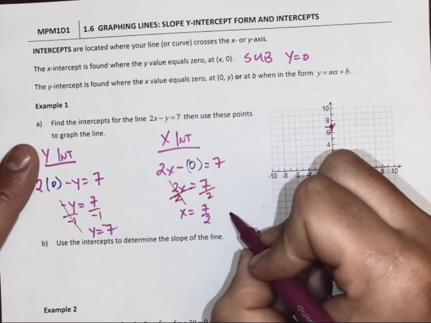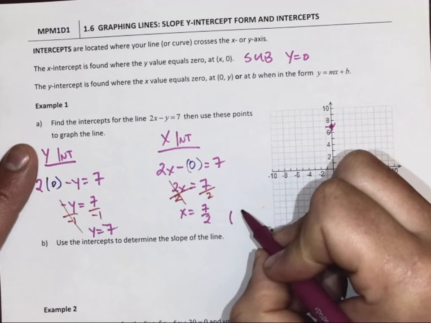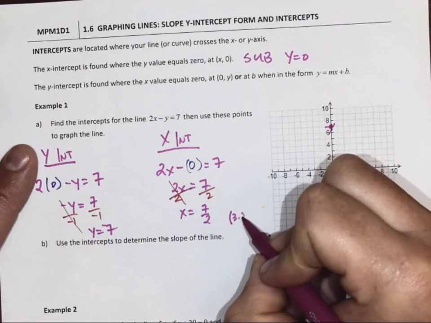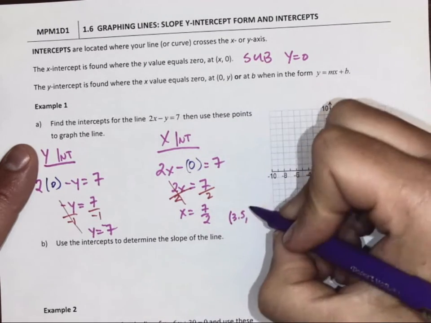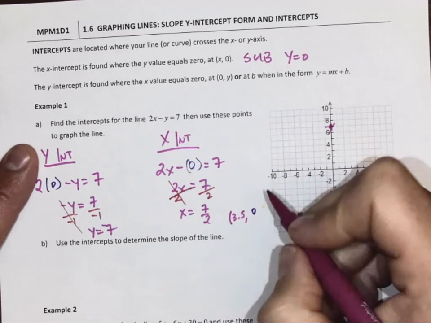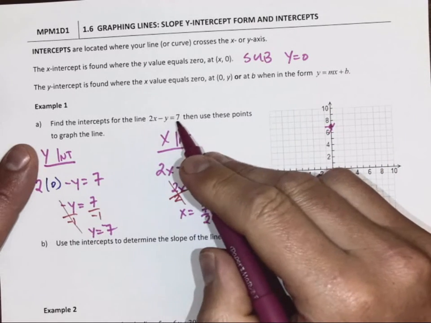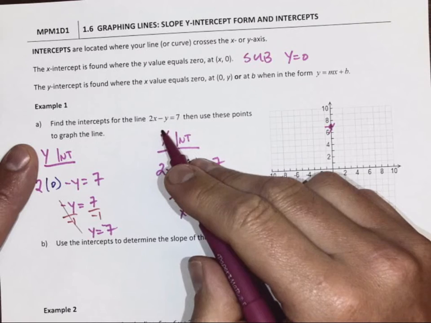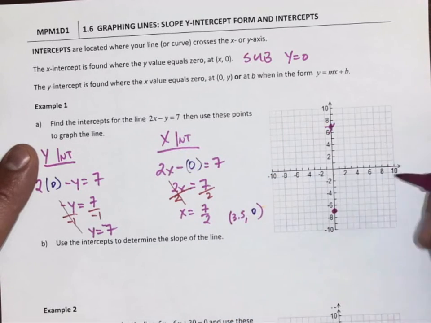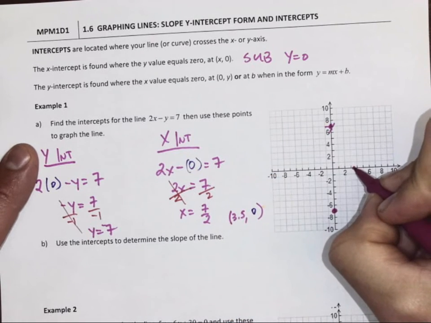So that means that that point is 7/2 or 3.5, 0. It's just a point. We could sub in any value for x and find out what y is, and that would be a point on the line. So let's see, that's 3.5, 0.